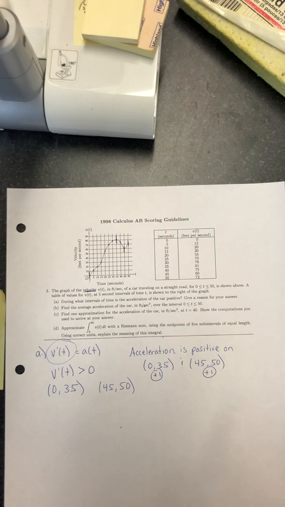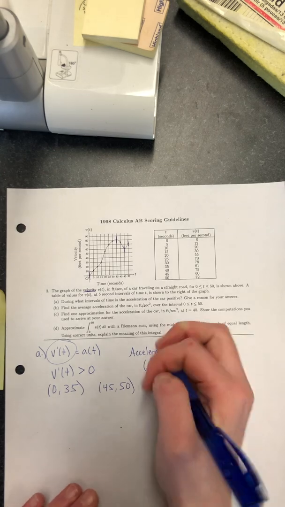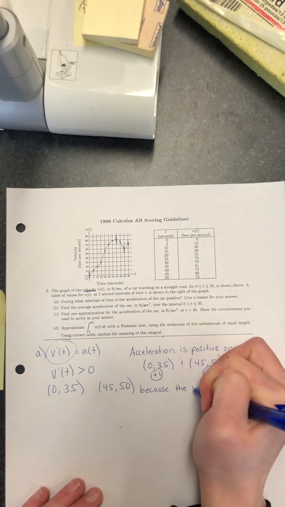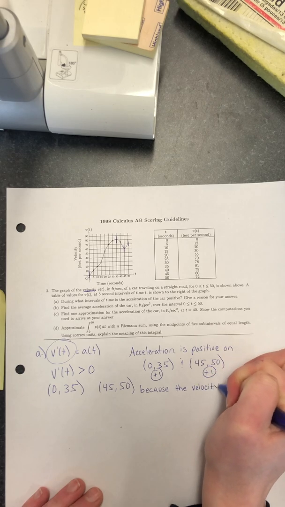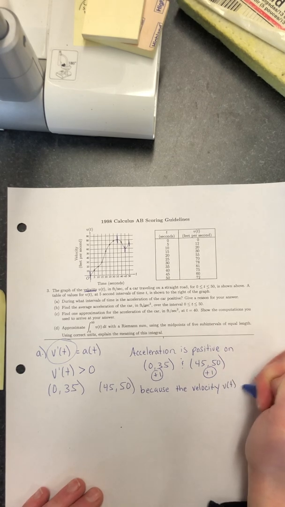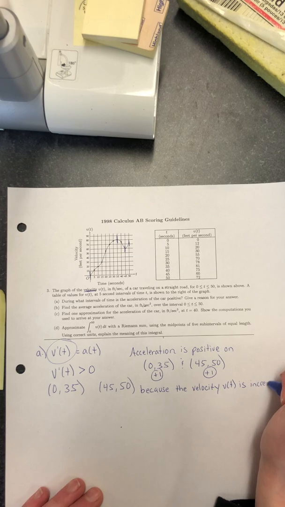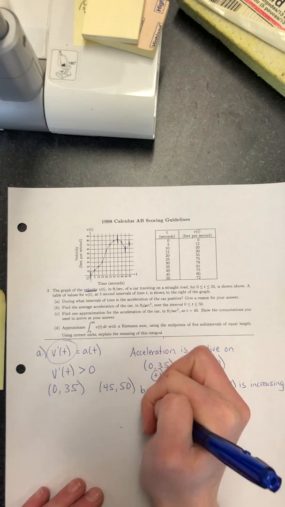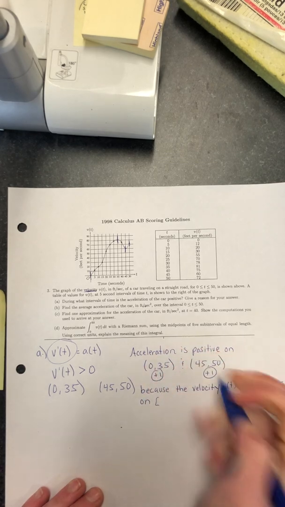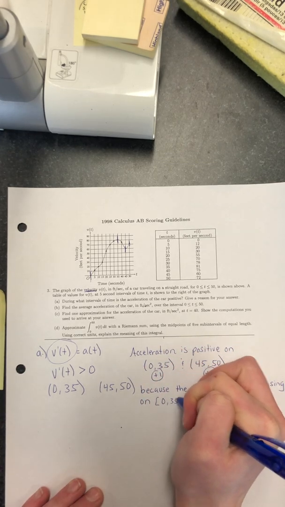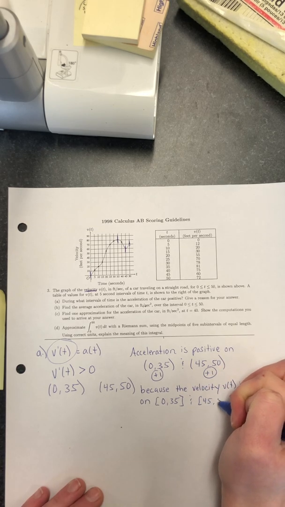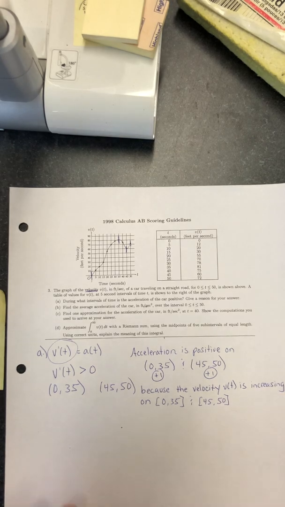There are a lot of different ways that you could defend your reason, but what you could probably say here is because the velocity v of t is increasing. We know that acceleration will be positive because velocity is increasing on the interval 0 to 35 and 45 to 50. That is letter A.